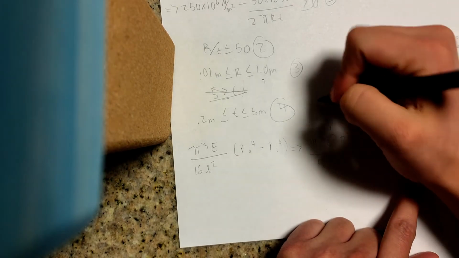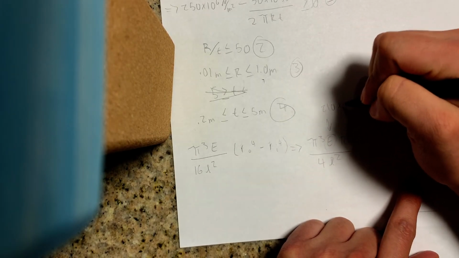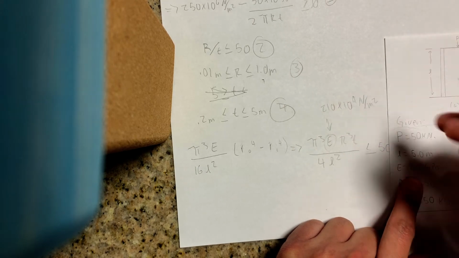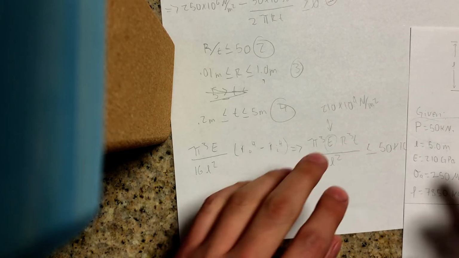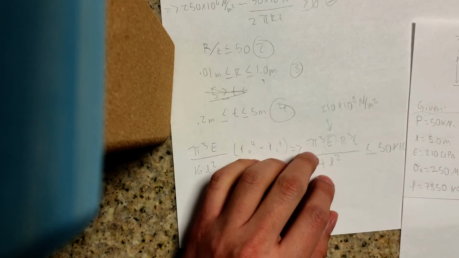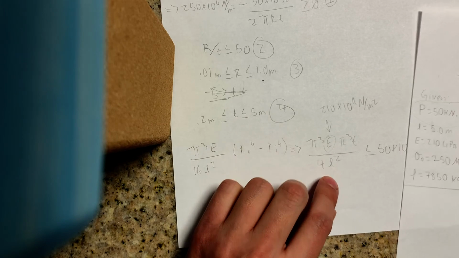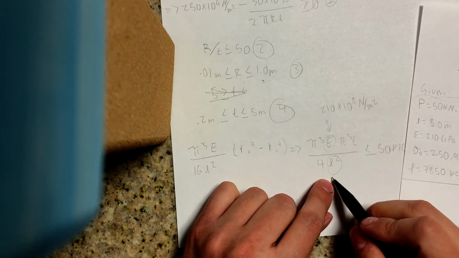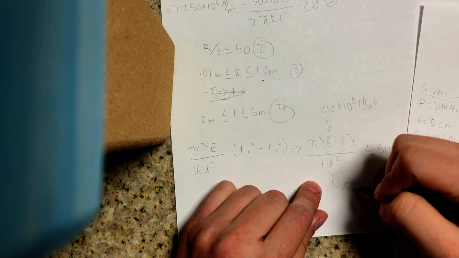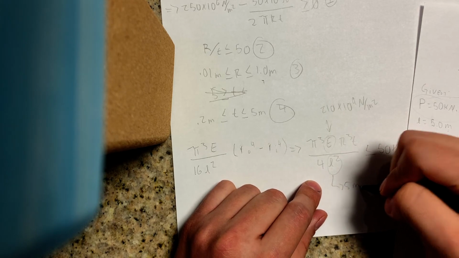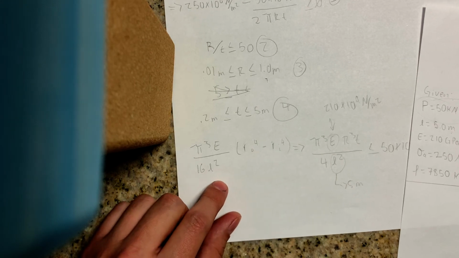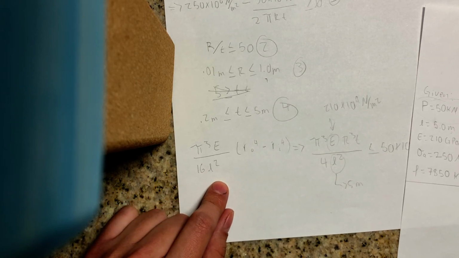So that right there is going to be 210 times 10 to the 9th newtons per meter squared. We need to make sure that we maintain our similarity in our units, or else it'll throw a whole system out of whack here. And this right here is also a fixed value of 5 meters. So it's going to be 5 meters, right? And with that, we can go ahead and get started with graphing.